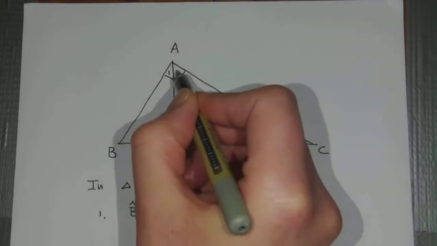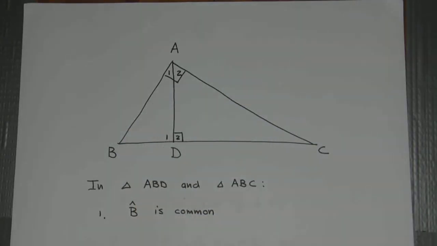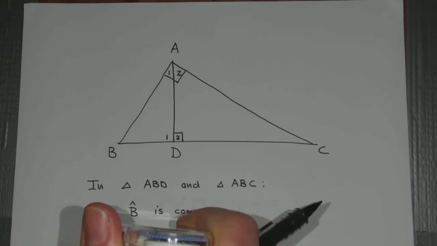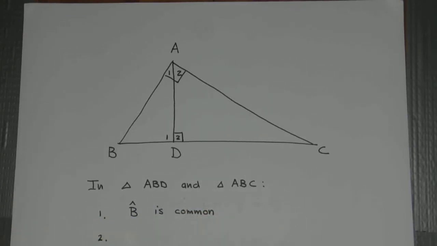Then over here, because we've specifically dropped down a height, we know that is a 90-degree angle. I should rather put the smaller one first, sorry, because I wrote it in this particular order. So I have to first state the small one's angles. So angle D1 is equal to angle BAC, which is 90 degrees, and that is from my construction.